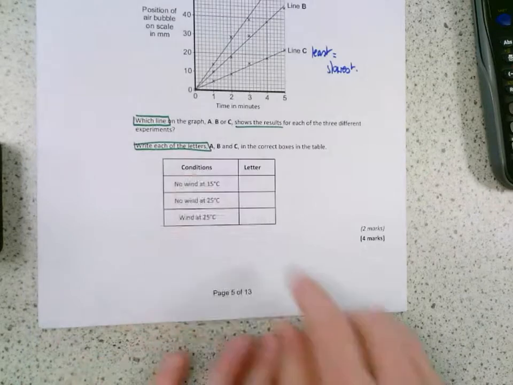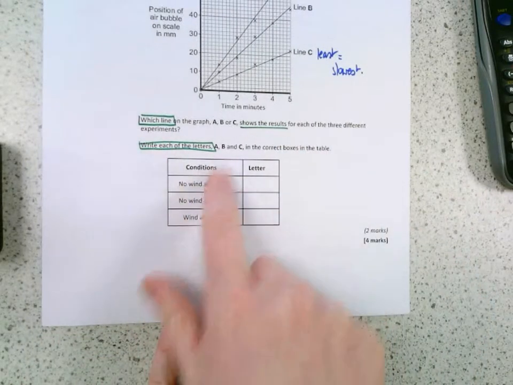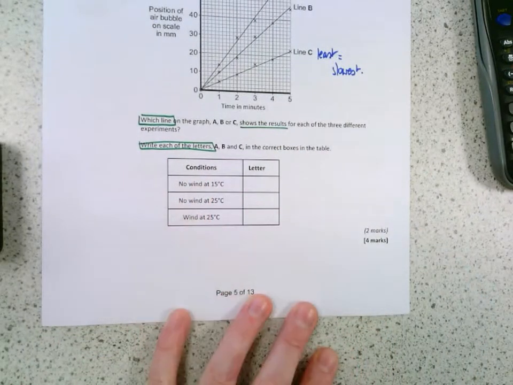Okay? Which line shows the results for each of the different experiments? So we need to work out, we need to put these in order, right? Which one's going to be fastest?